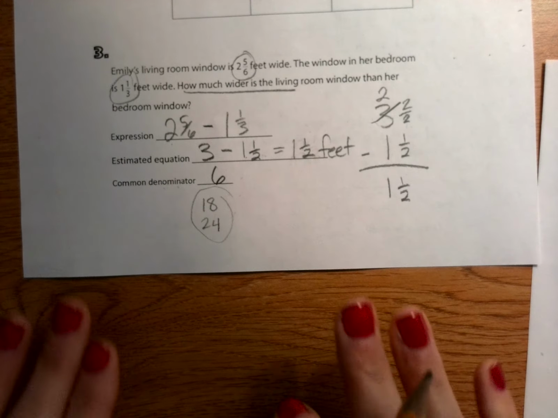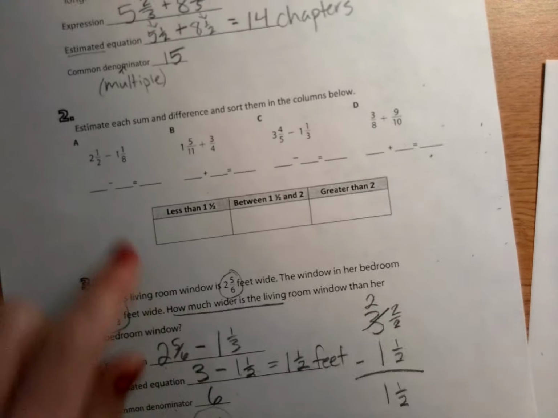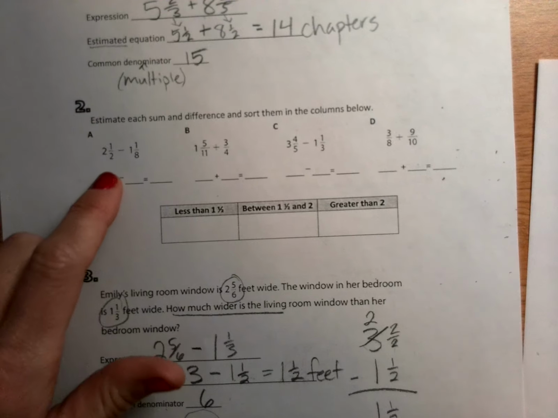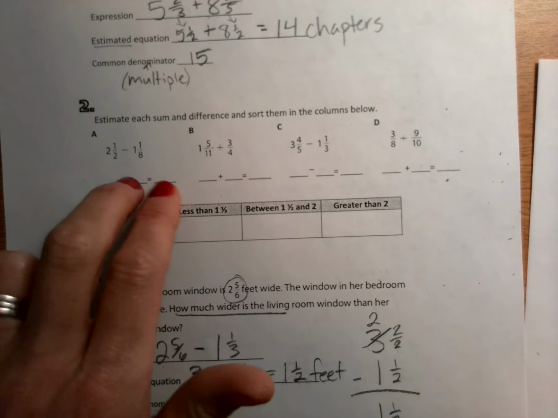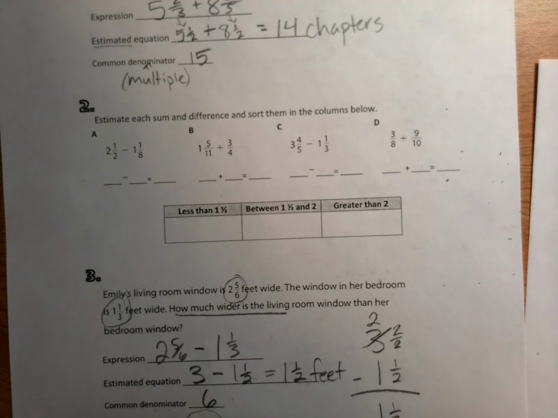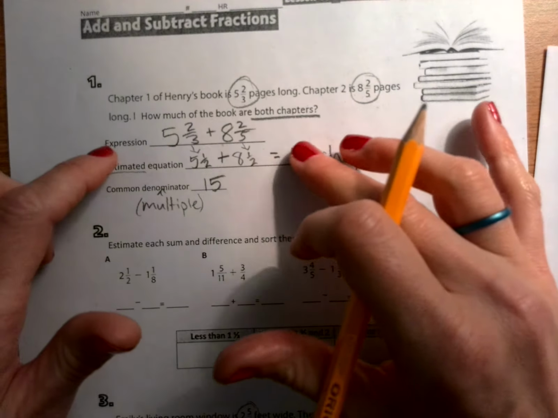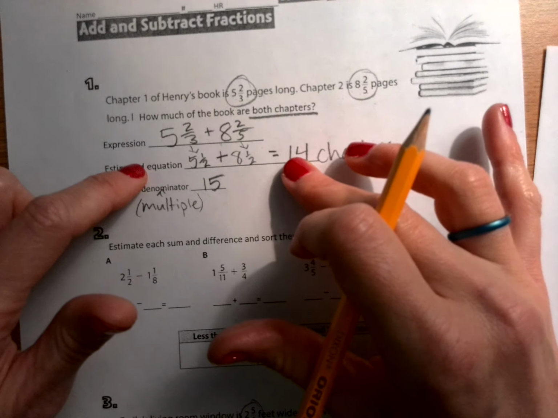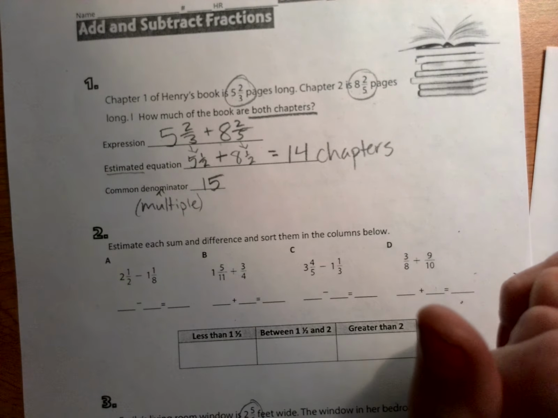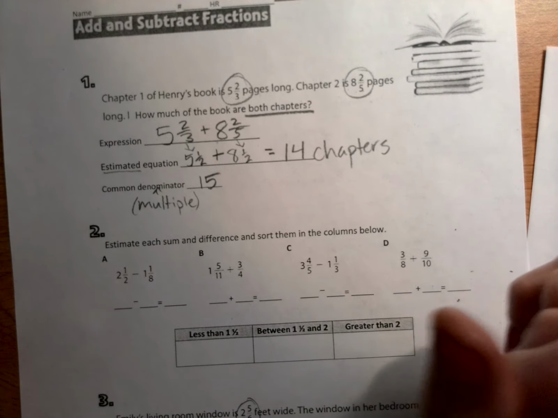All right, so this is benchmarks. You will be practicing just blanket, here's some naked numbers, estimating them, and knowing what that estimated answer is. You'll be seeing story problems where you have to show what was happening and then what would be the estimated answer for each, and continuing to practice that common denominator.